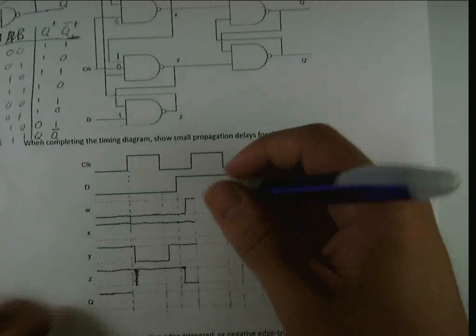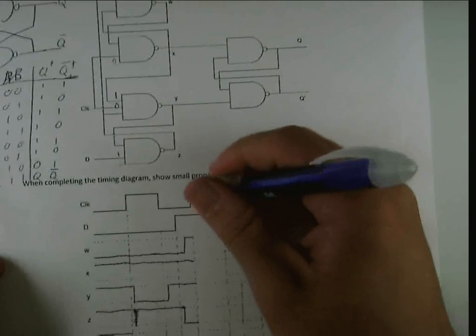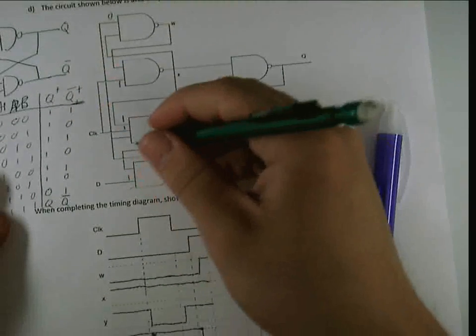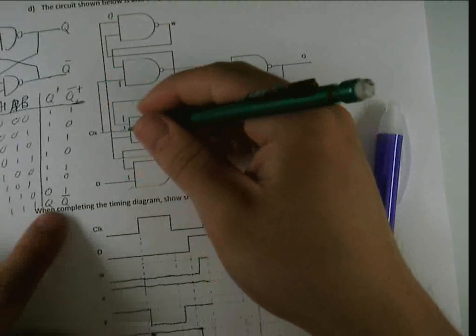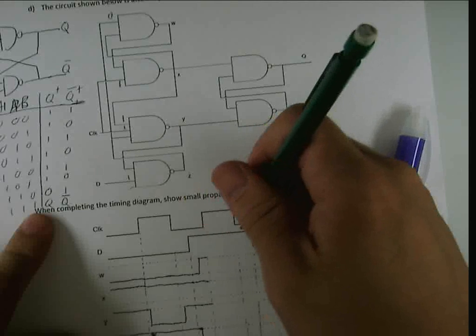Now we've got the clock at 1 and D at 1, so we have 1, 1, and this is essentially a hold. Throughout this entire time, Z and Y are not changing.